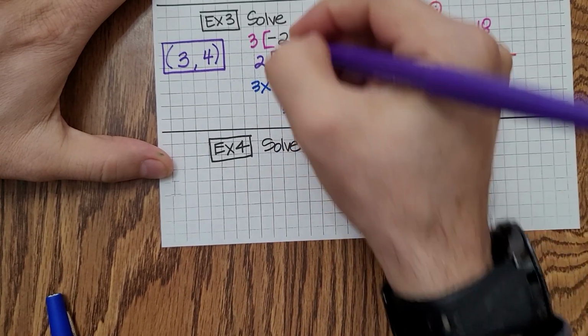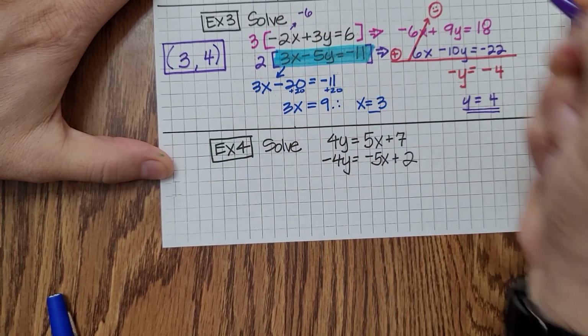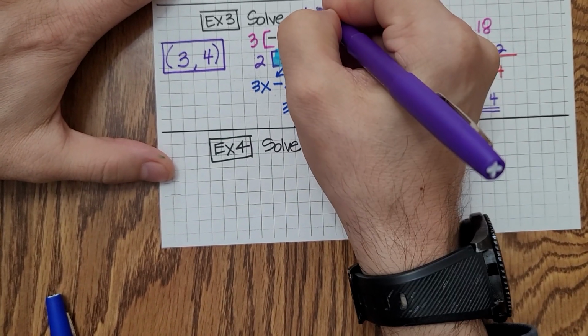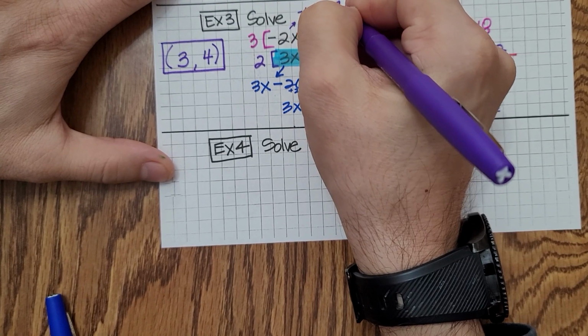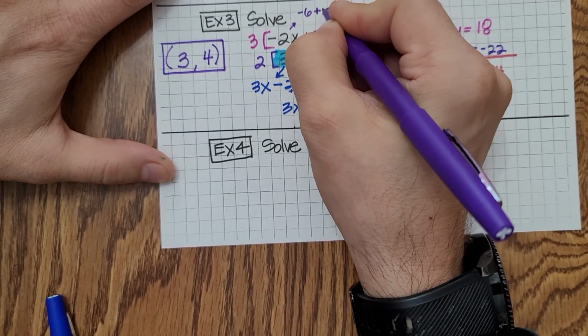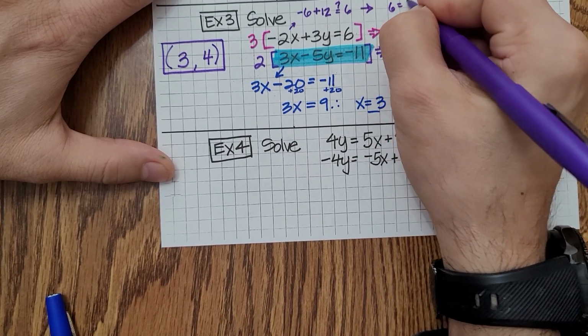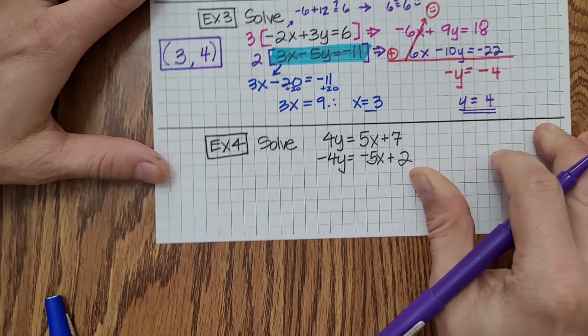Negative 2 times positive 3 equals negative 6. Positive 4 times positive 3 equals positive 12. Is that equal to 6? Negative 6 plus 12 is equal to 6, so it all works out. All right.